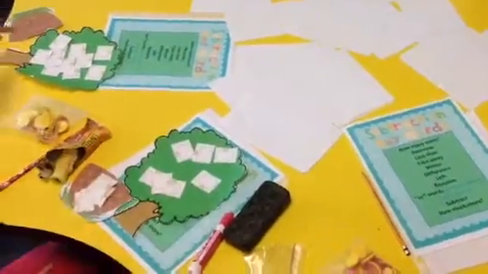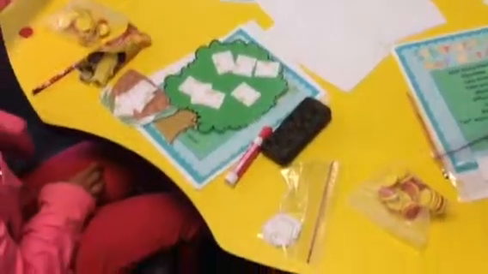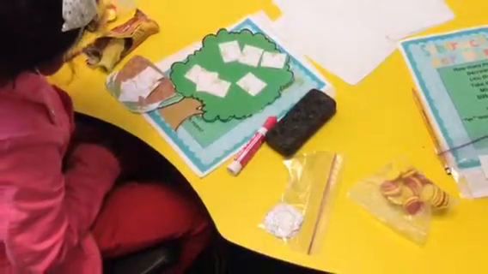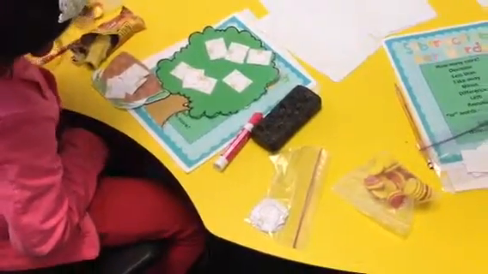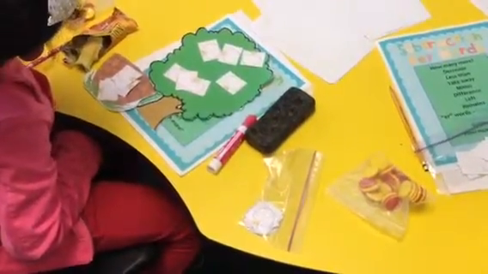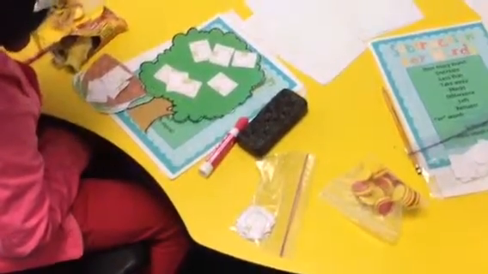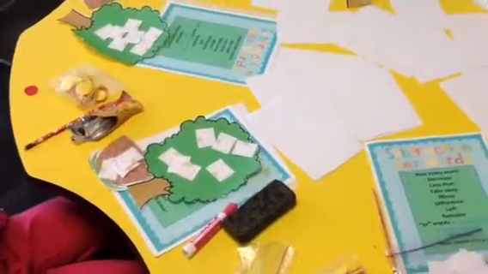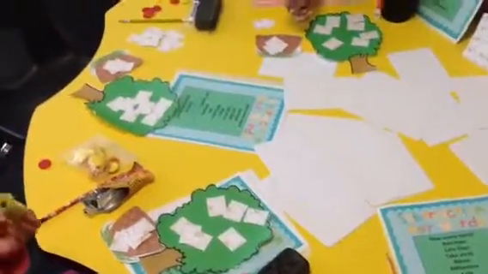Count off 4. Can I take out first? 1. Four up here.